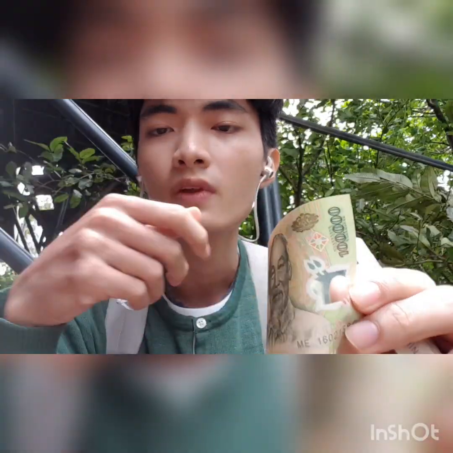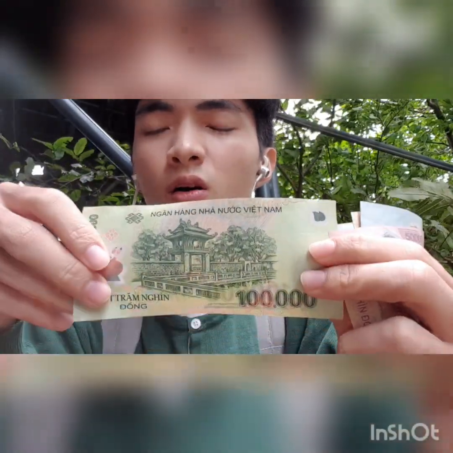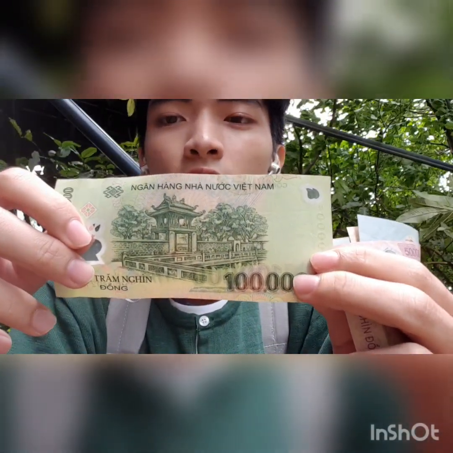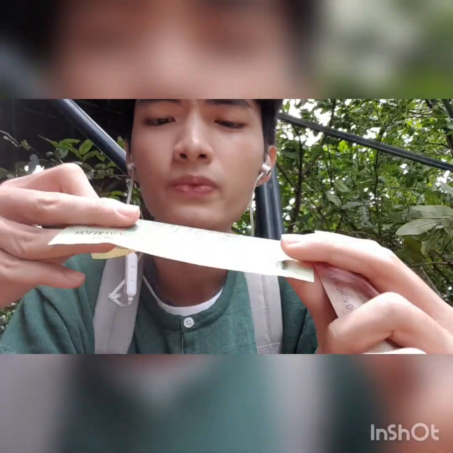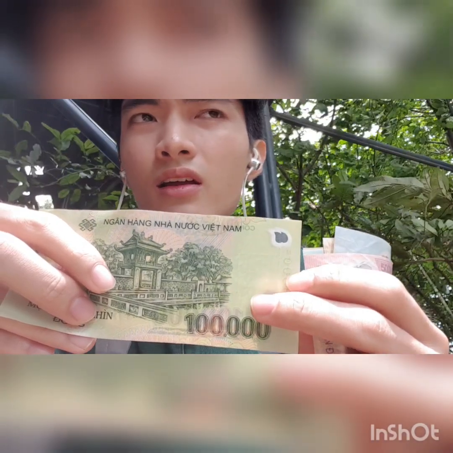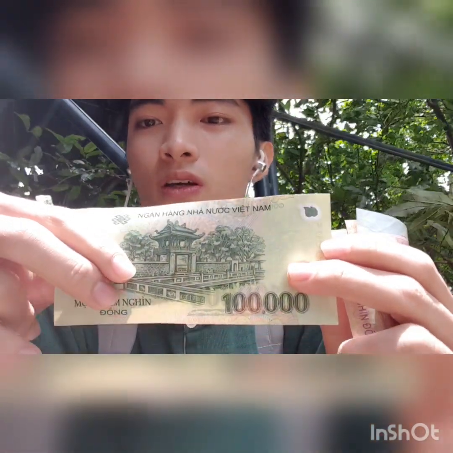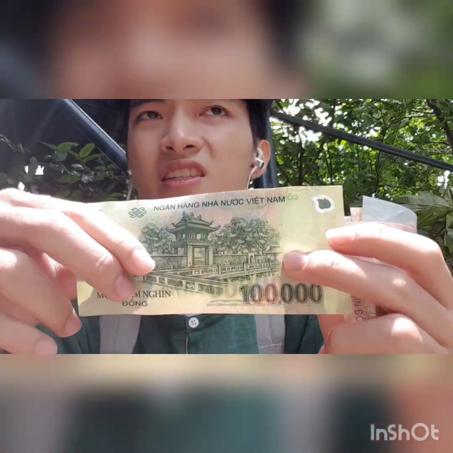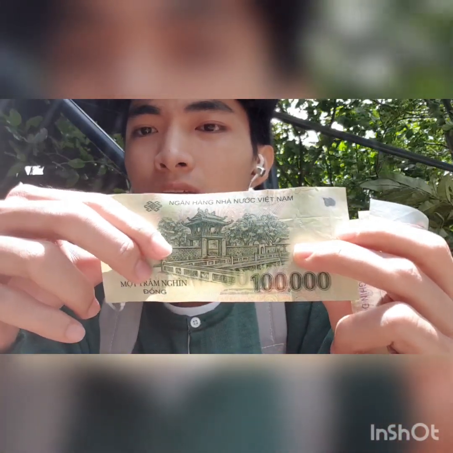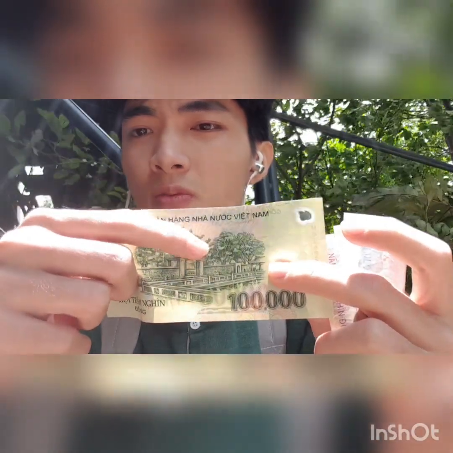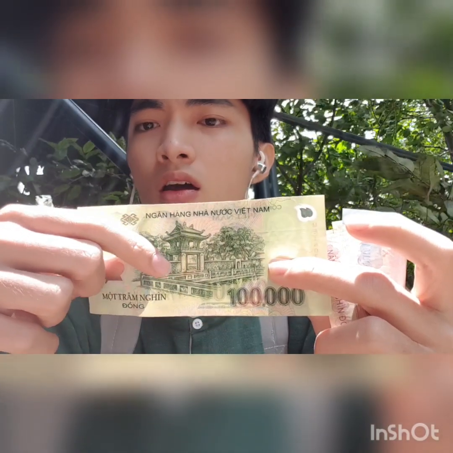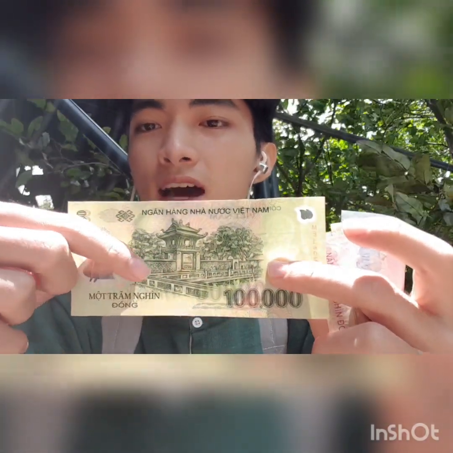Behind the banknote, we have a very famous architecture in the capital, Hanoi. It can be called the Temple of Literature, which can be considered the first university in Vietnam, and this structure we call Khue Van Cac.